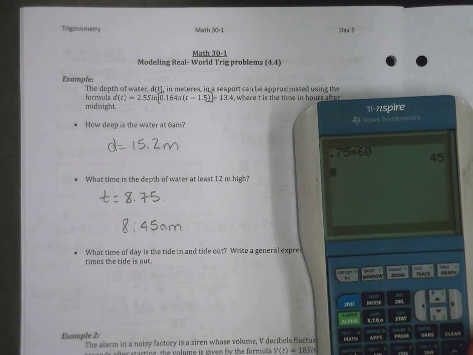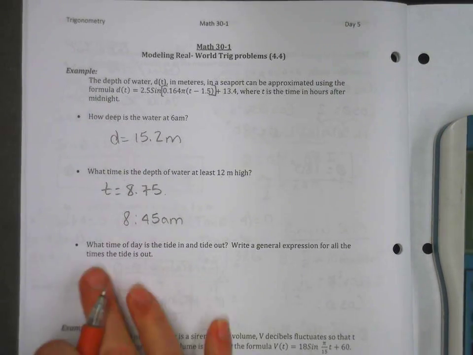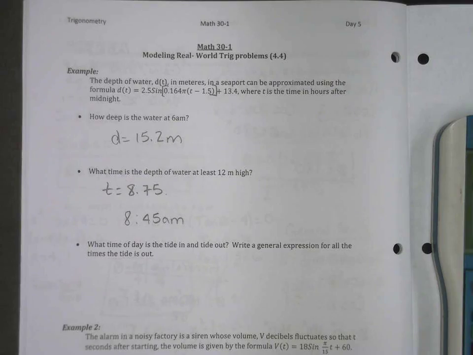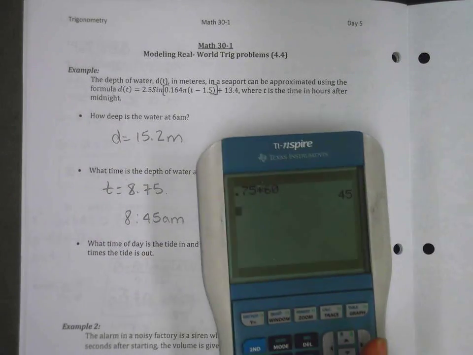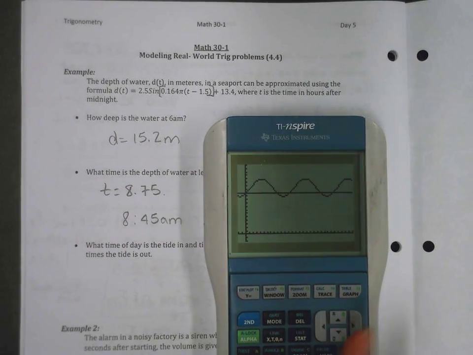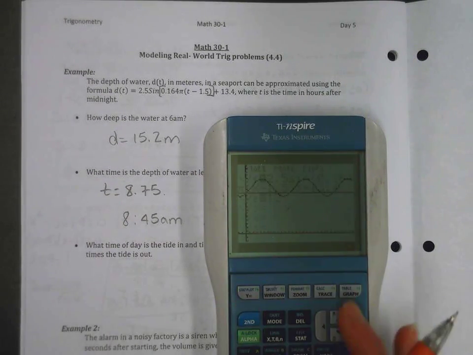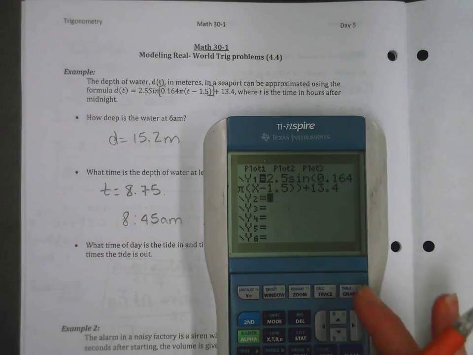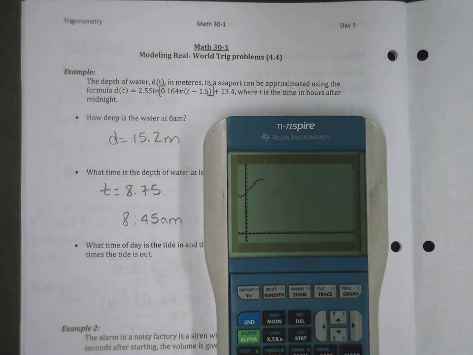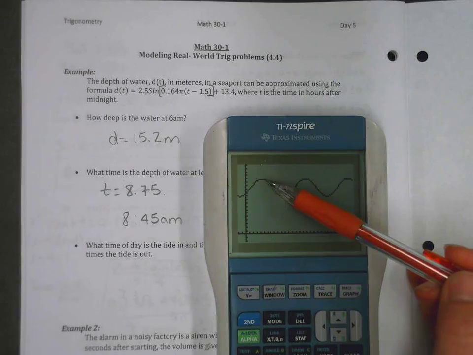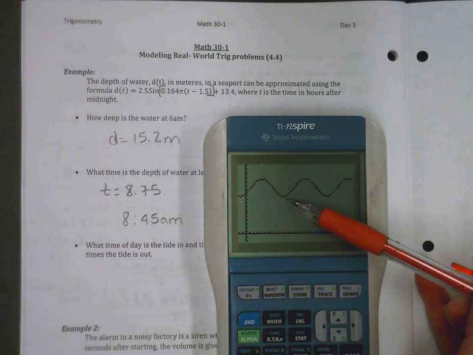Okay. And then it says, what time of day is the tide in and tide out? Write a general expression for all the times the tide is out. Okay, so when is the tide out? So if we go back to this graph, right, we don't necessarily need this point anymore. Okay, so the high point is when the tide is going to be in, and our low points are going to be when the tide is out.